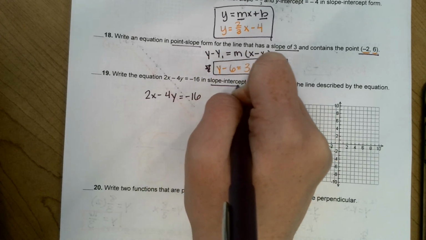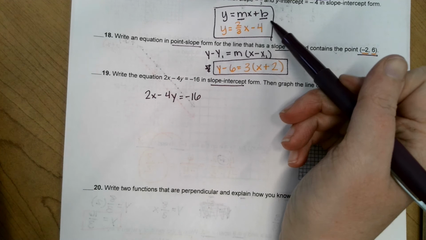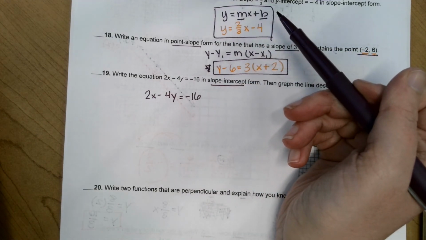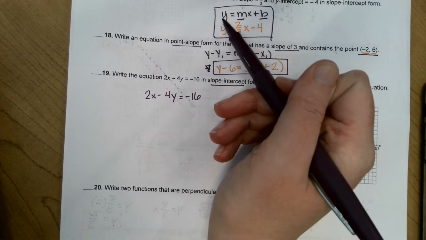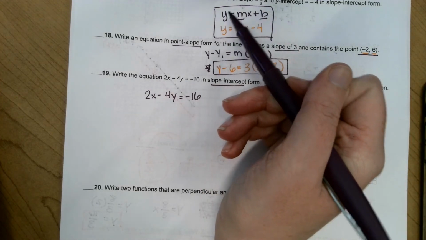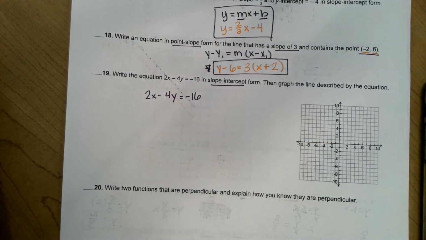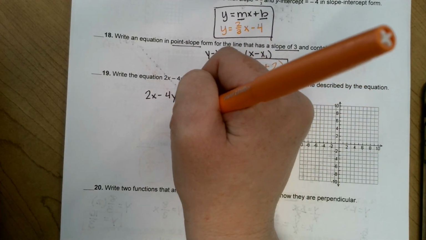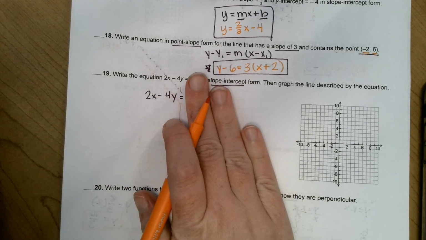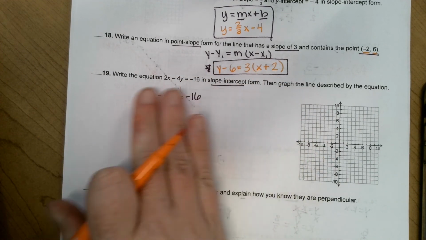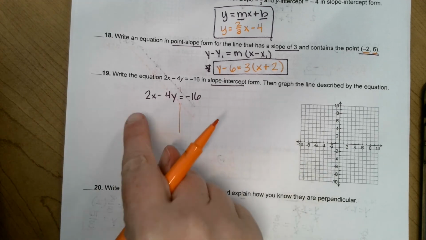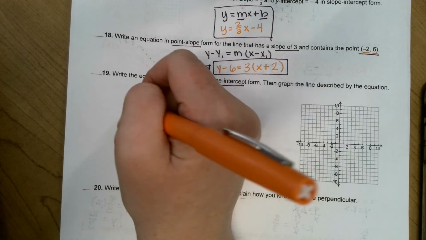So if I want this in slope-intercept form, I've got to go back to this format. So if I look, what are the key things I notice? And the biggest thing I notice is that y is by itself. So that's my goal here, is I'm going to get y by itself. So what's the first thing I'm going to move over? I'm going to ignore this side because y is already on the left. We want to get everything else over here. And the first thing I'm going to do is get rid of this 2x by subtracting it.